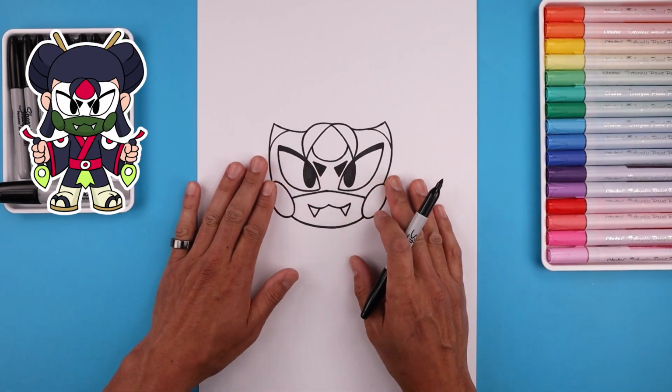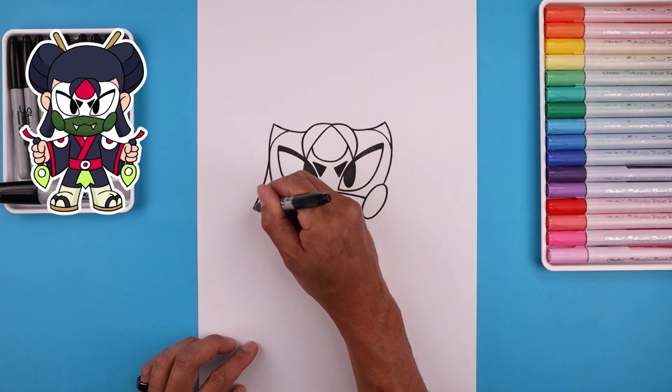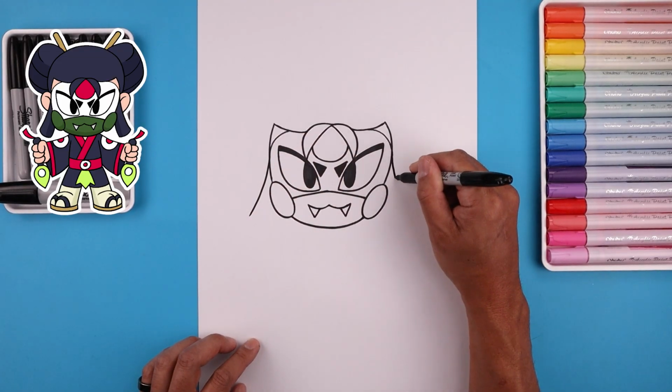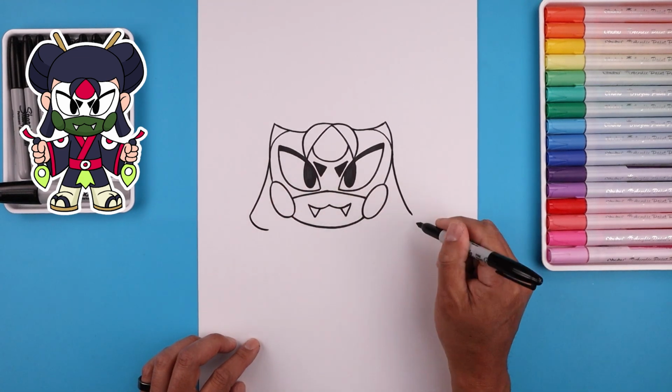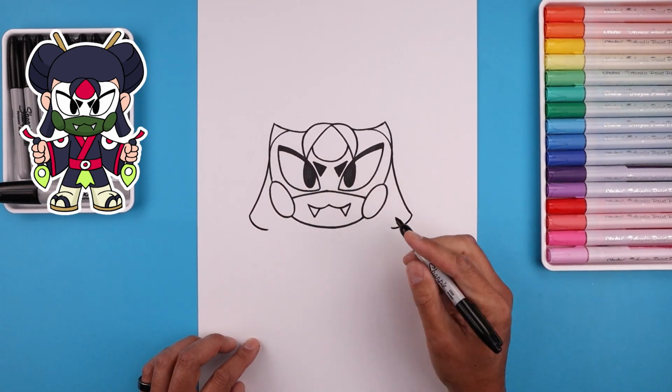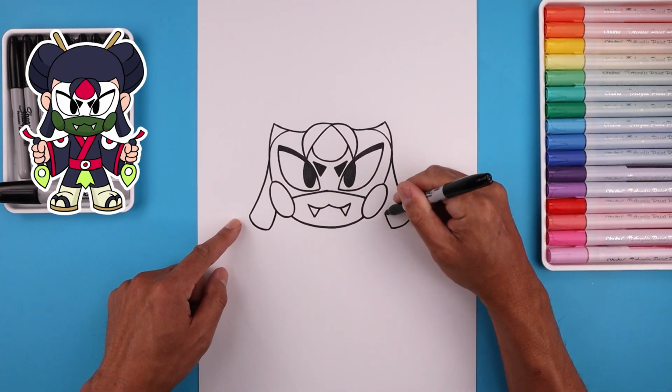Now with the face complete, let's move out and draw the side of the hair. Let's start on the left side, then it's down and then out on both sides. Let's round out the bottom, pulling this in. And follow that same curve going in underneath the cheek.